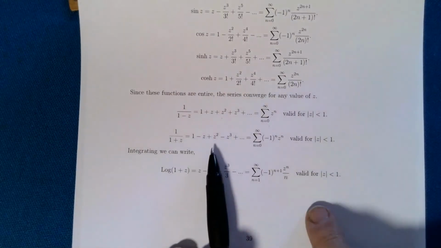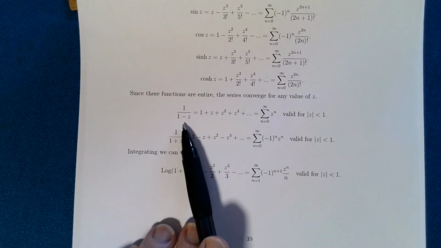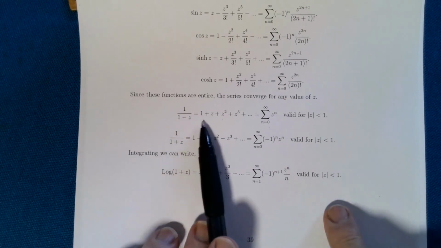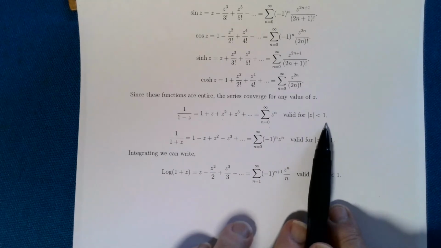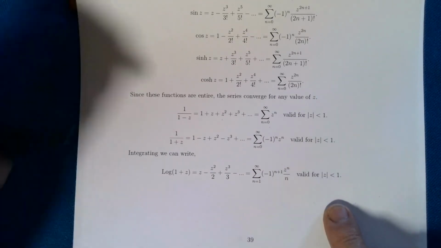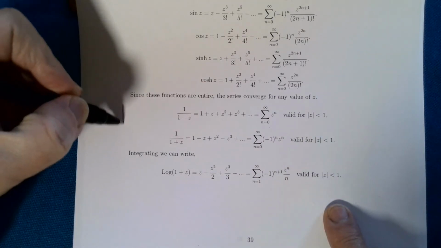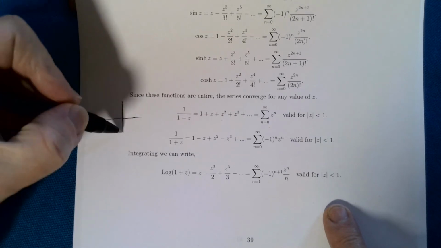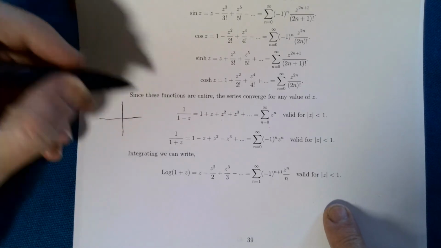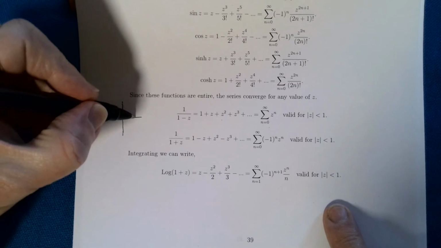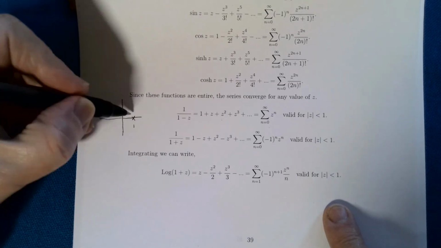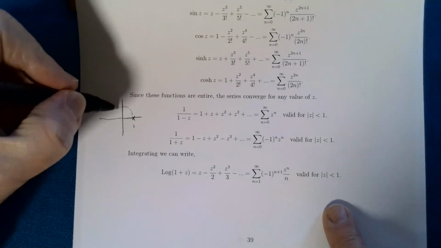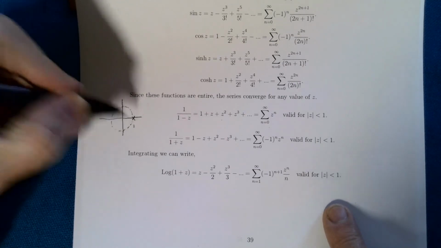These two geometric series: 1 on 1 minus z is this sum. And this one's only valid for mod z less than 1. And you can see what's happening here because 1 on 1 minus z has a singularity at z equals 1. And so the biggest disk you can draw centered at the origin that just misses the singularity is that one.